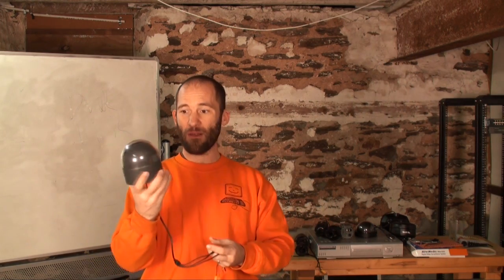PTZ cameras are what are called pan-tilt-zoom cameras. Basically, these are the robotic cameras that you see in the movies, when Tom Cruise is running through the airport and the cameras spin to follow him. Those cameras that move are called PTZ cameras. They can either be very big and look very menacing, or they can look very small.